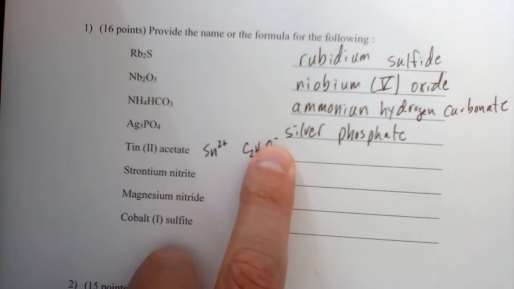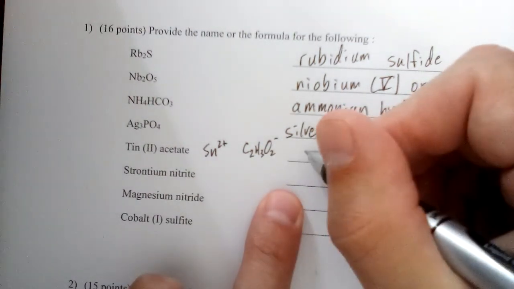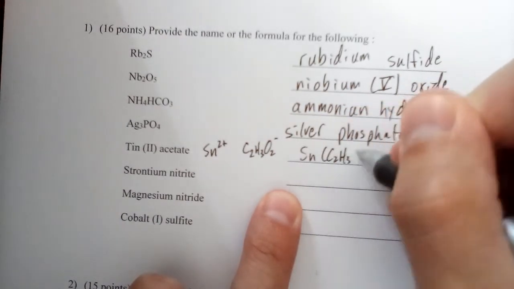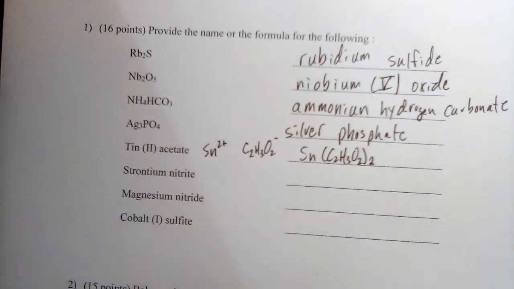Since I'm only getting -1 from each acetate, I need 2 acetates. So 1 tin, and then acetate goes in parentheses, and the 2 should go outside that. For this particular problem, it's really not right if you don't have the parentheses. If you just throw another 2 after acetate, that is a confusing formula.